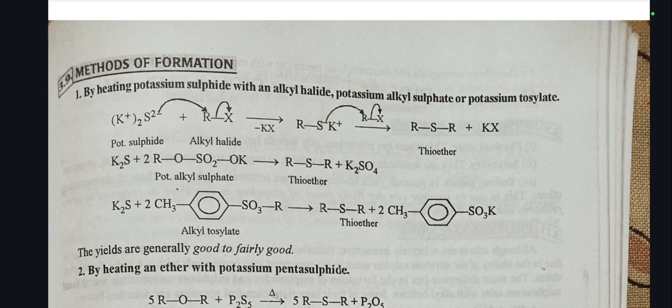Potassium sulfide, K+ twice, S2 negative, plus RX; KX is eliminated and RS negative, X positive react, and RSR thioether is formed. For example, K2S plus alkyl diacylate, CH3 benzene SO3R, then forms thioethers. These yields are generally fair to good.